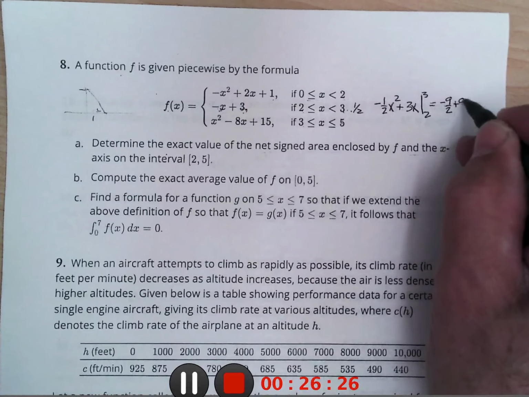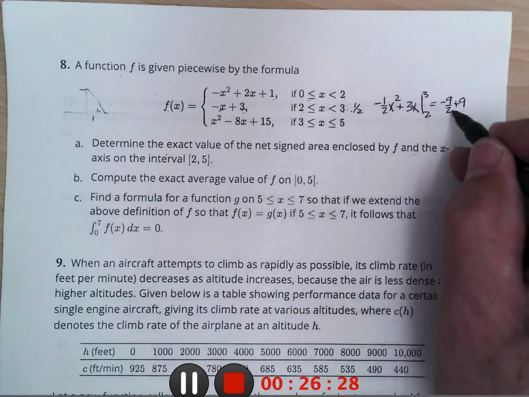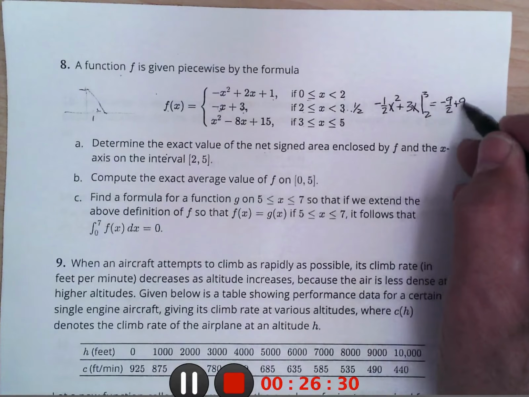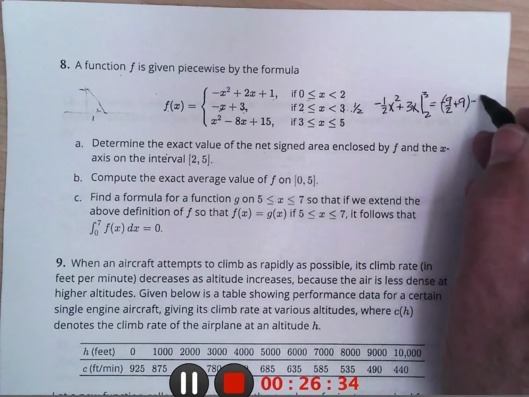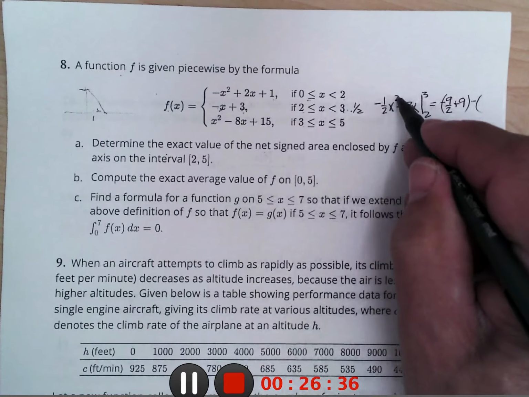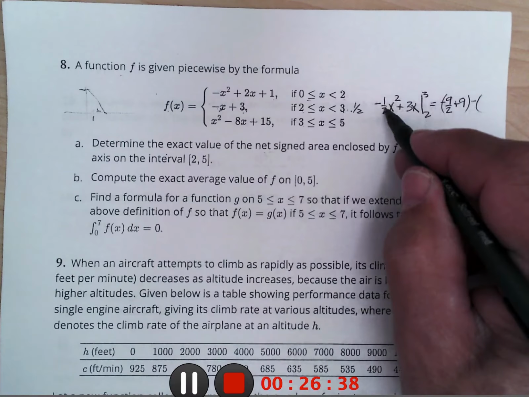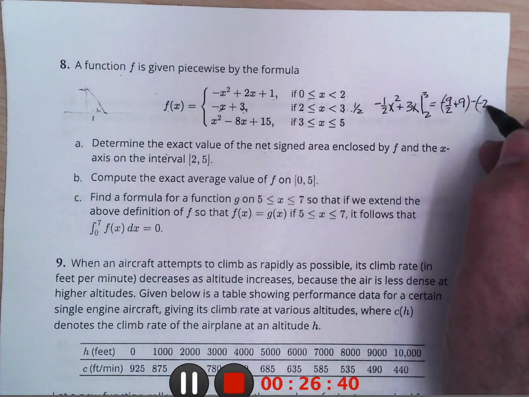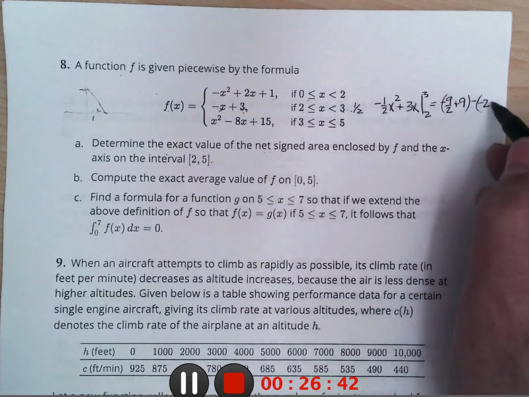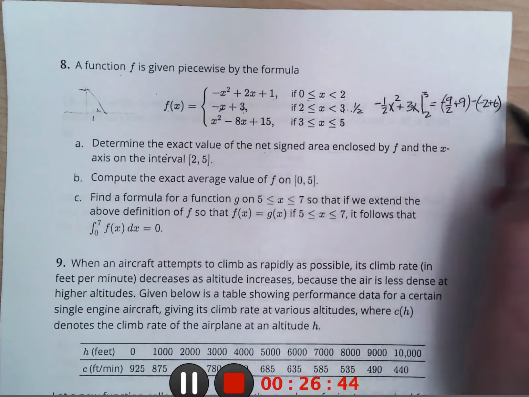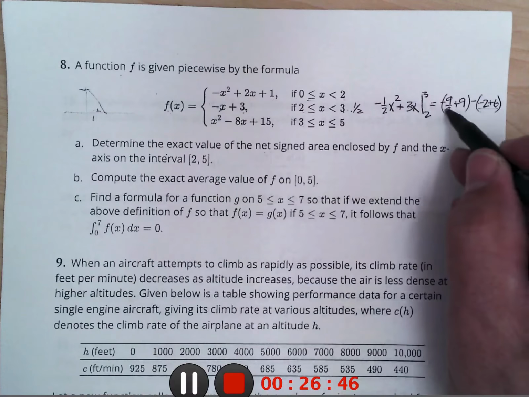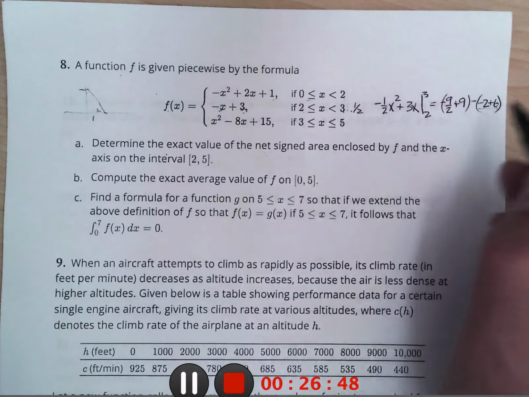So that's positive 9/2, so 4.5. Then we go minus, and put in 2, and we get negative 4 divided by 2 is negative 2, and plus 6, so that's 4. So 4.5 minus 4 is 1/2.